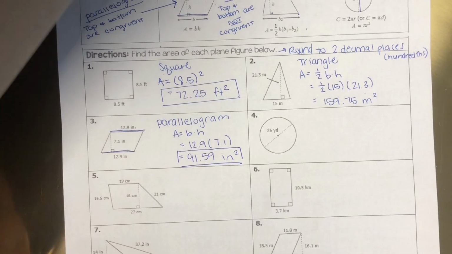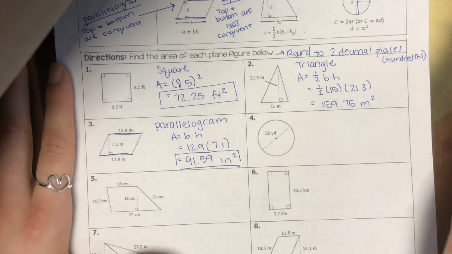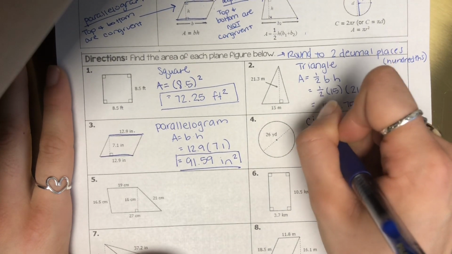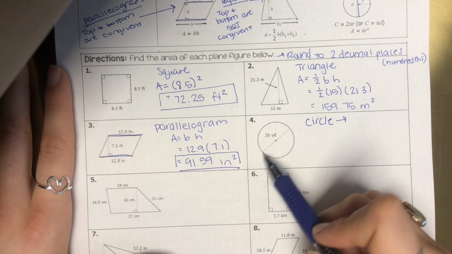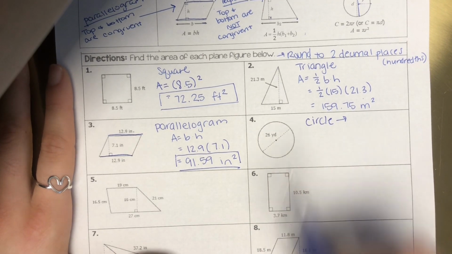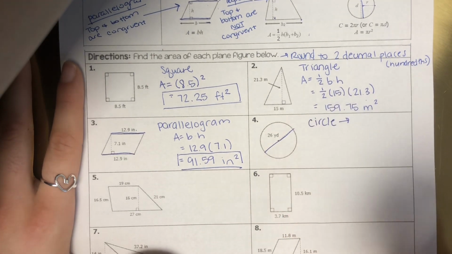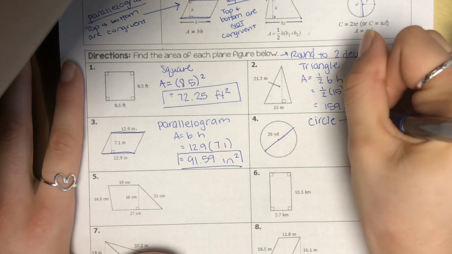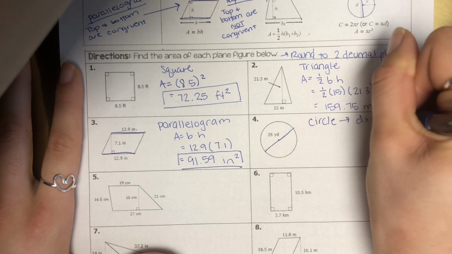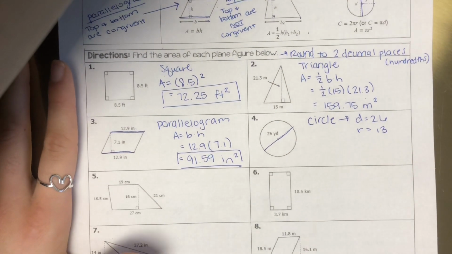All right, number 4. What type of shape do I have here? It's a circle. Duh. Now, let's look. This 26, is that talking about a diameter or a radius? Hopefully y'all remember this back from like chapter 1 or 2. Since it is the whole length of the circle, it's the diameter. So if my diameter is 26, we're going to take half of that, which is 13, to be my radius.